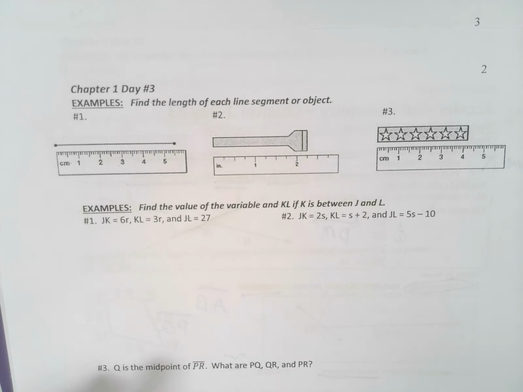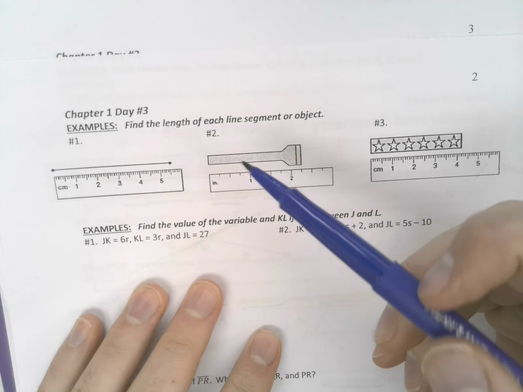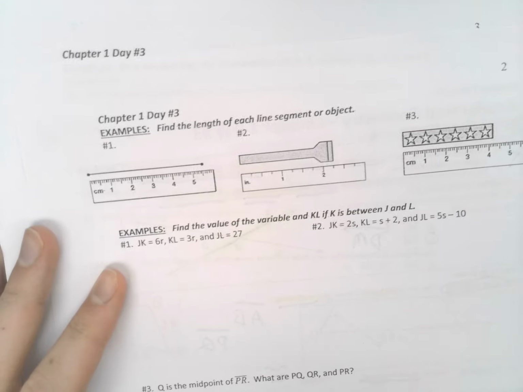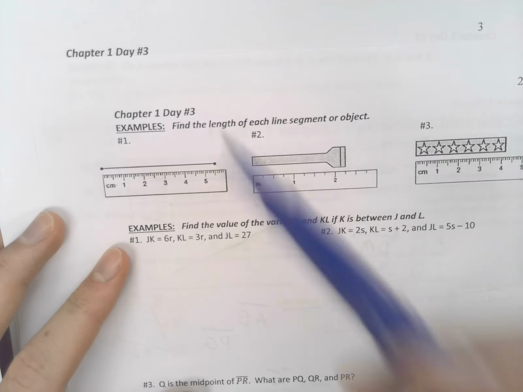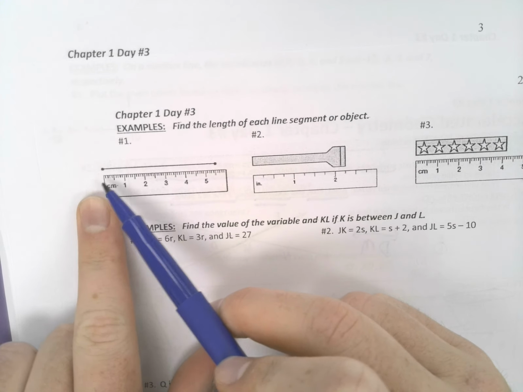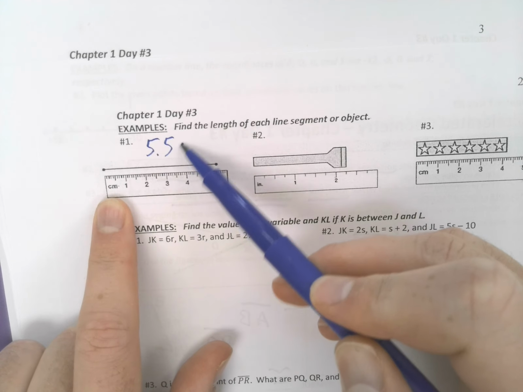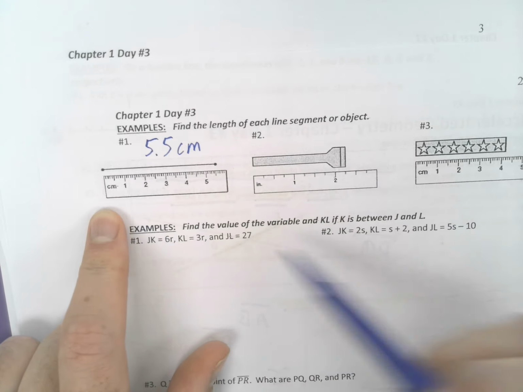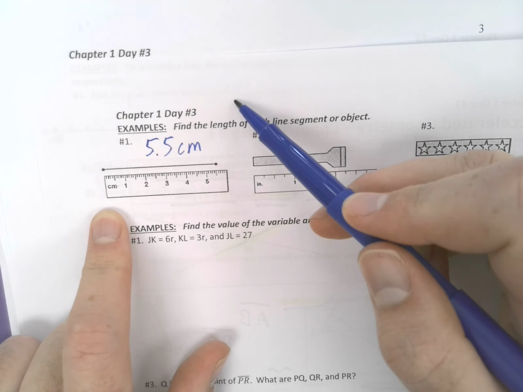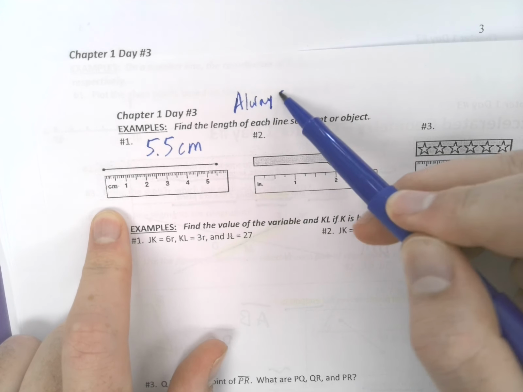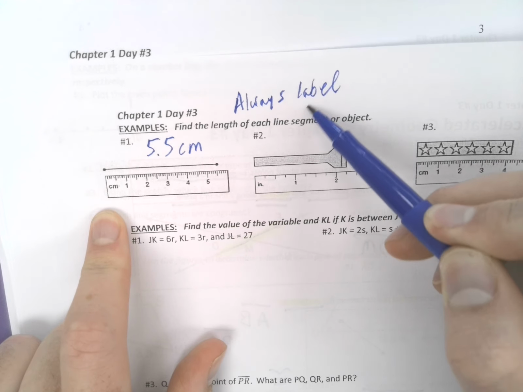All right, welcome back. This next section, we're going to rapid fire this because you are in my accelerated class, and ain't nobody got time for that. We can see we've got 5.5. The key here is centimeters. If there's anything you're going to take away from this section, always label units.